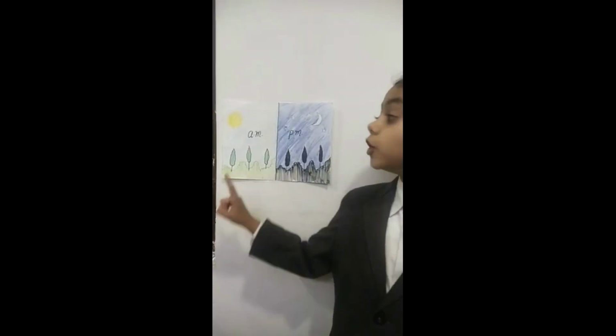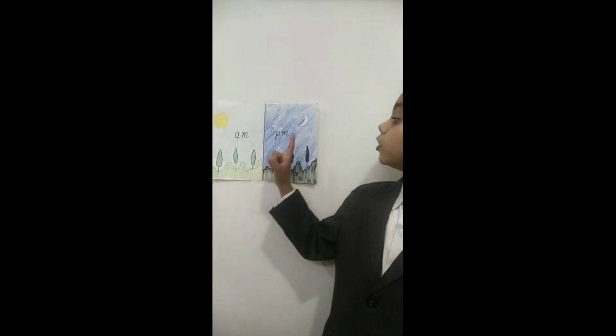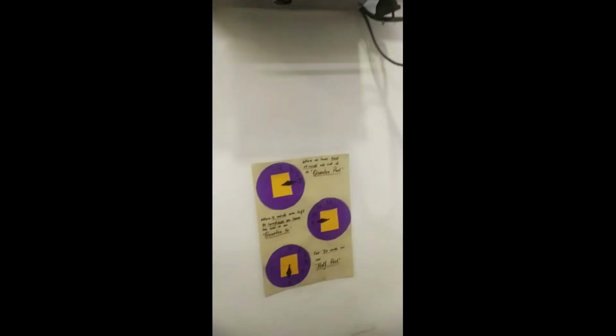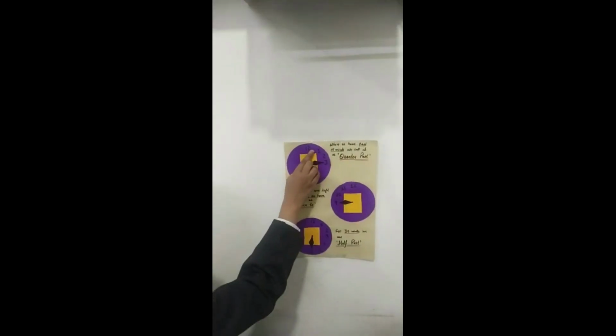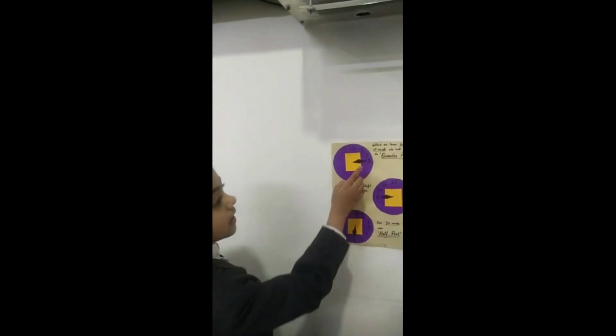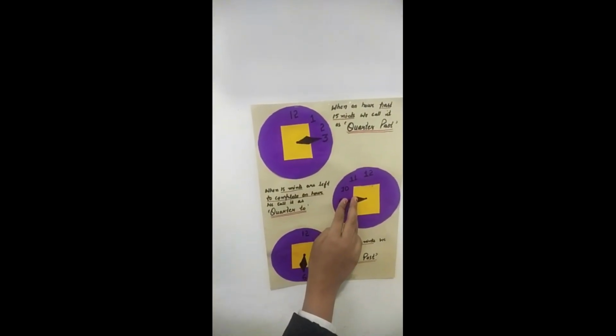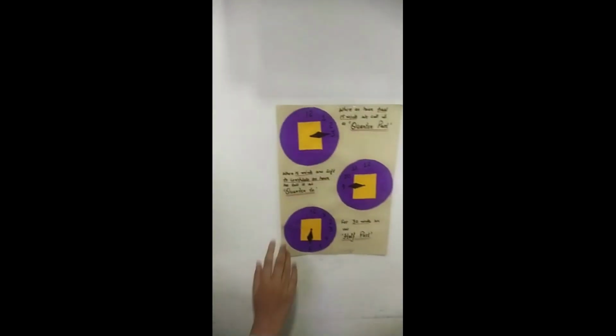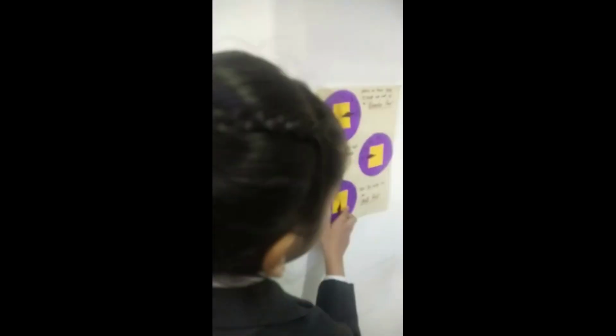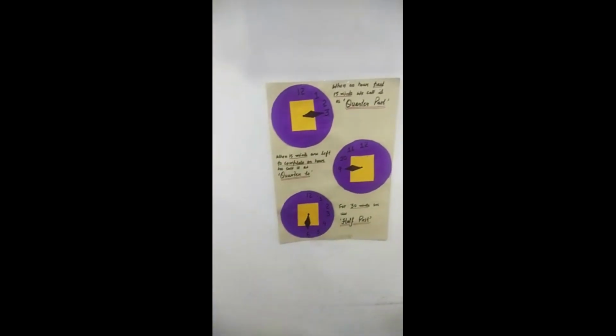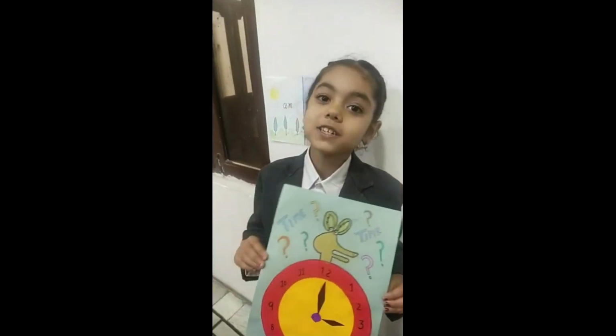During morning we use AM. During evening we use PM. Let's learn some more. When an hour is past by 15 minutes, we call it quarter past. When 15 minutes are left to complete an hour, we call it quarter to. And for 30 minutes we use half past. This is all about time.